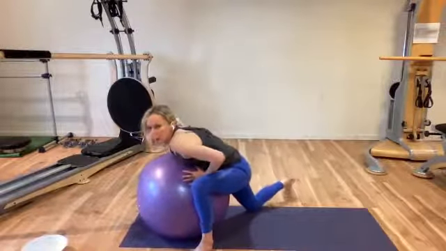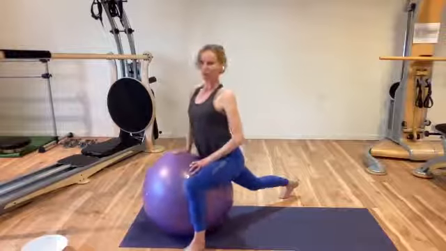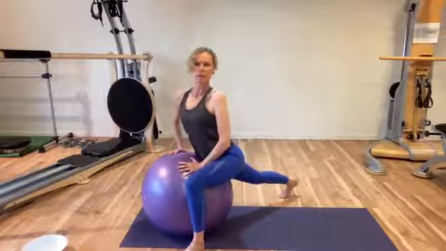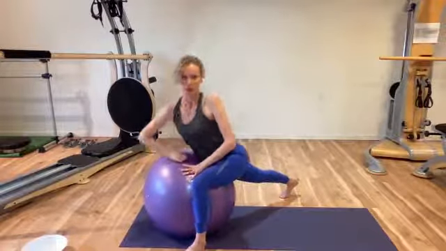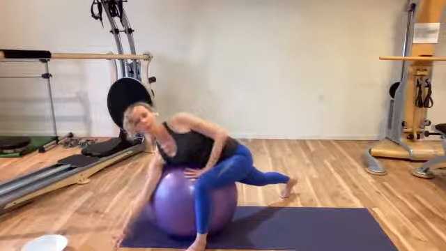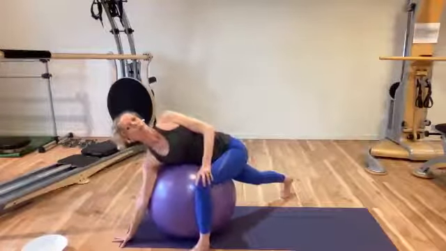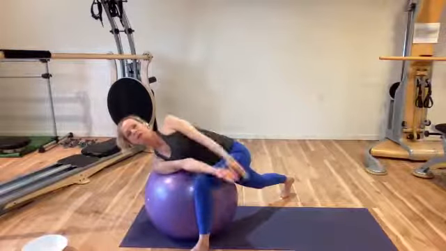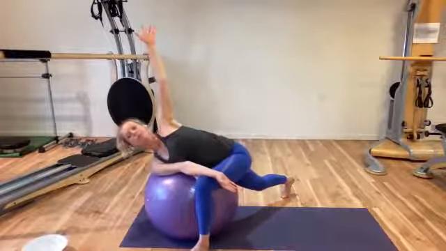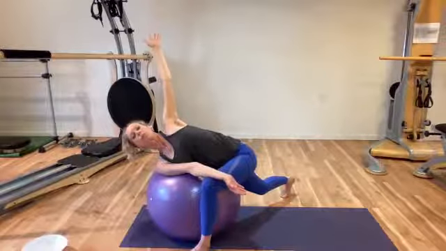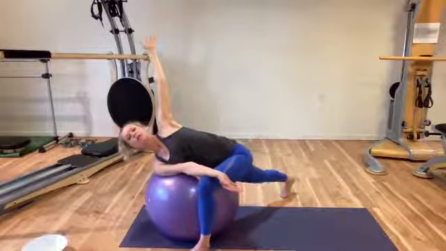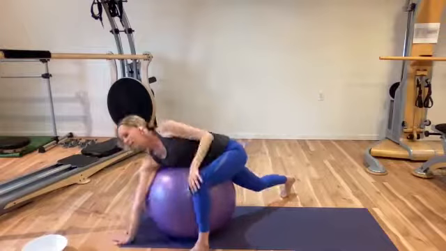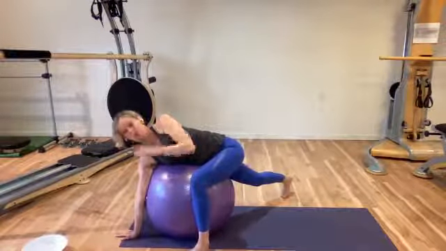And now, tuck your toes and bring yourself a little bit higher. In a little bit higher lunge. And then reach through the heels, stretch your leg, and rotate yourself. Find a place where you can be comfortable, either with your hand on the floor or with your hand up here. And open your arm and lean. Keep reaching through the back of your heel to stretch that leg. And then release.